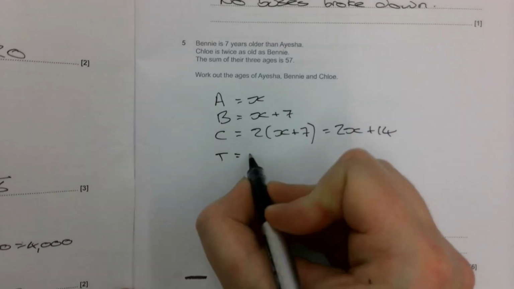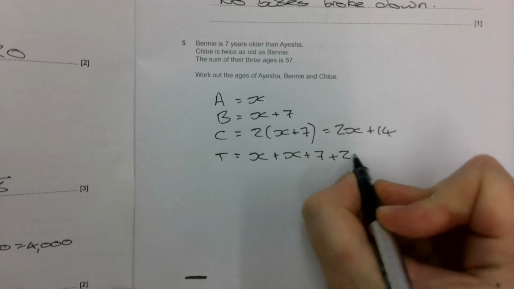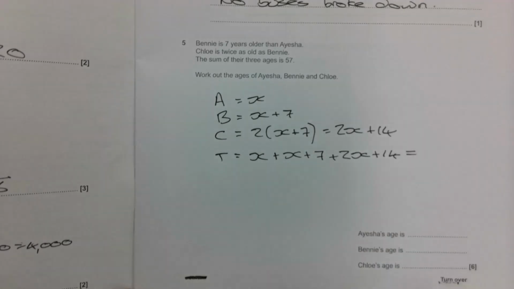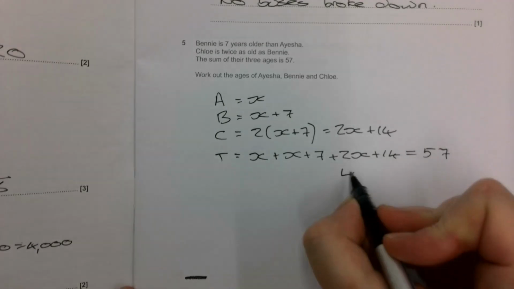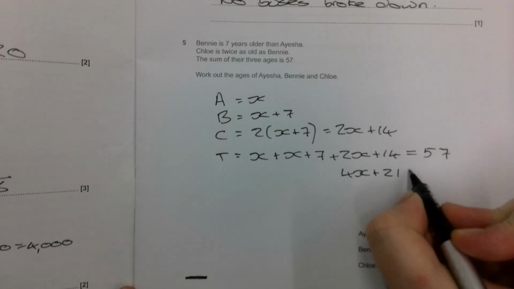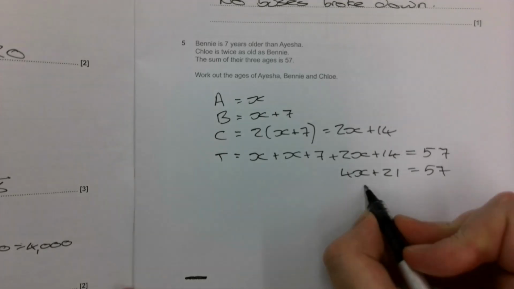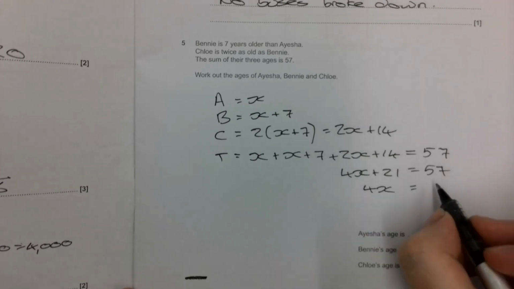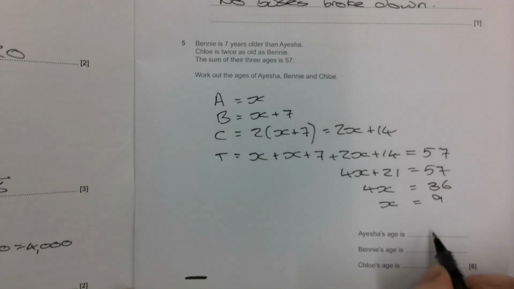Then I know that their total age is all of these things added together. x plus 7 plus 2x plus 14, and their total ages adds up to 57. I'm going to simplify this. And then I've got an equation that we can solve. Subtract 21 from both sides to find out that 4x equals 36. Divide by 4 to get x equals 9. Aisha is x, so she's 9. Benny is x plus 7, so that's 16. And Chloe is twice that, so 32.